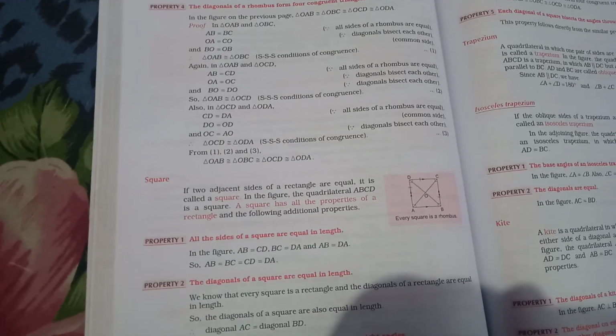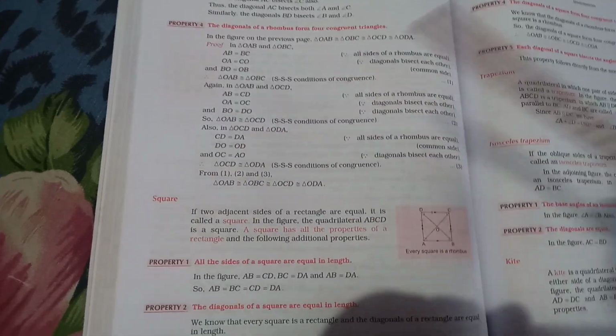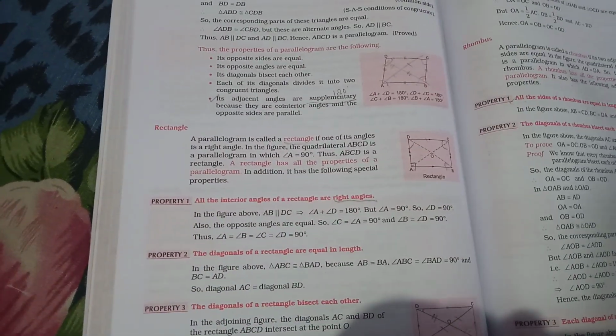Now further I will make in my next video. In that video I'll tell you about the square and trapezium. Till here, just go through the properties of the rhombus, your rectangle and your parallelogram. Okay, thank you.